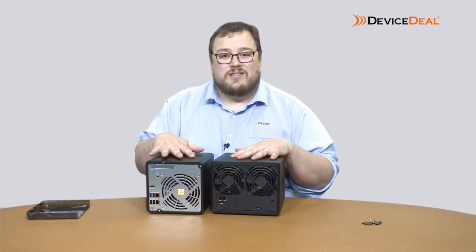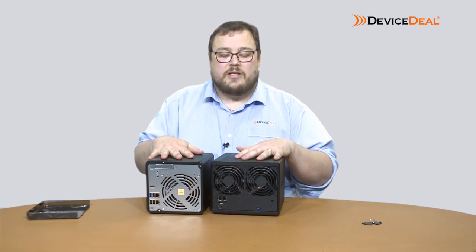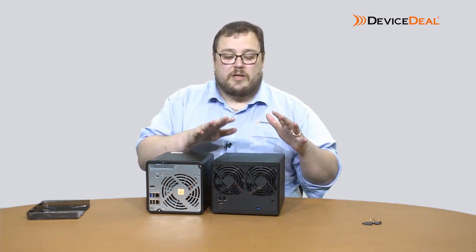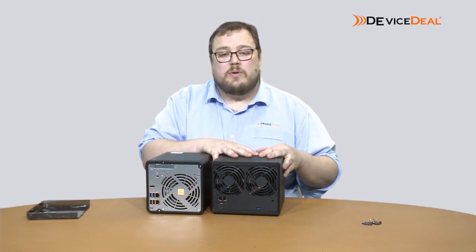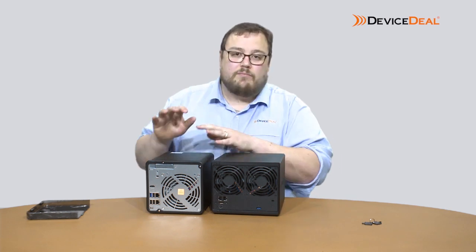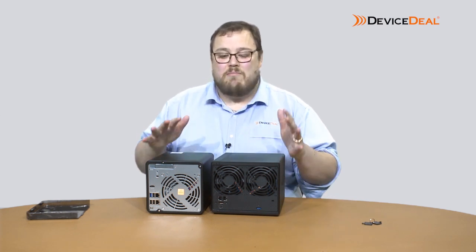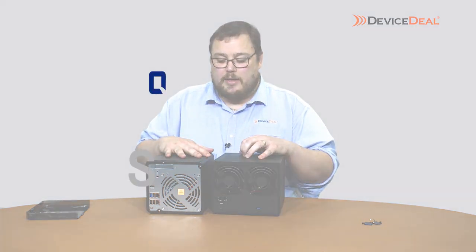The QNAP device has the QTS operating system, Synology DSM operating system. If you're an existing Synology user, you may have a preference to stay with the operating system over the QTS operating system, and same for the QNAP. There are different applications that each device has that may help you choose between the products.